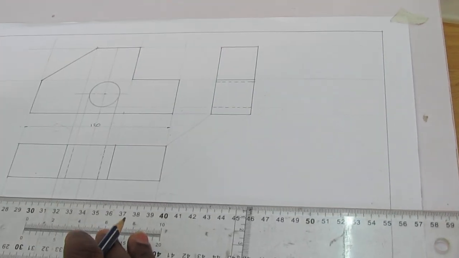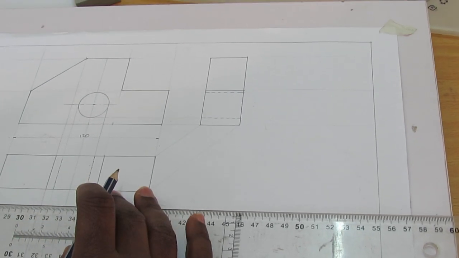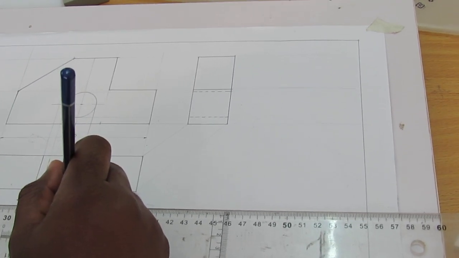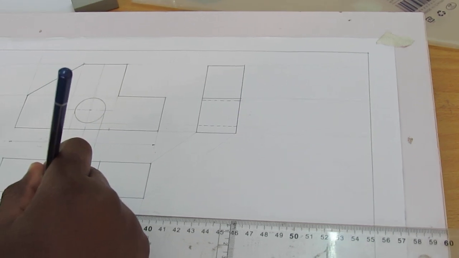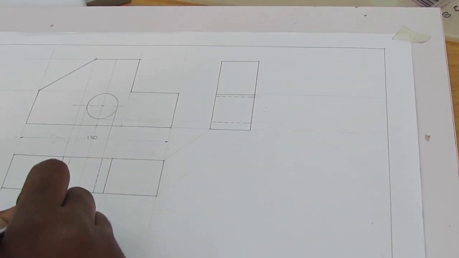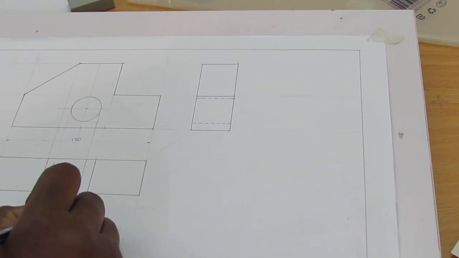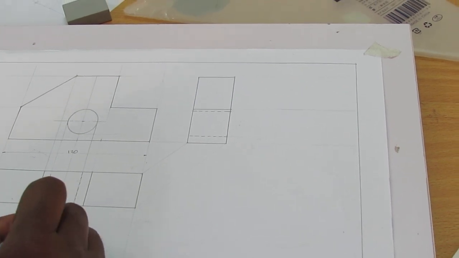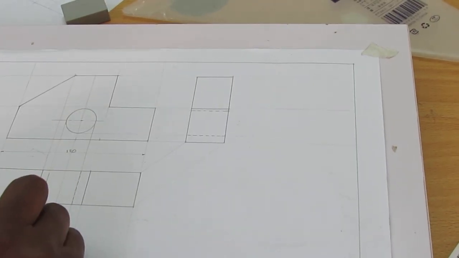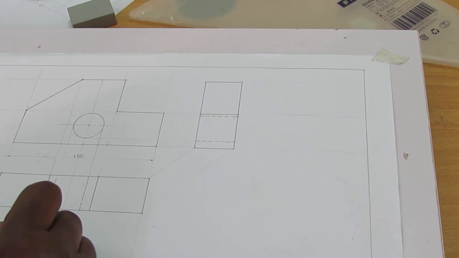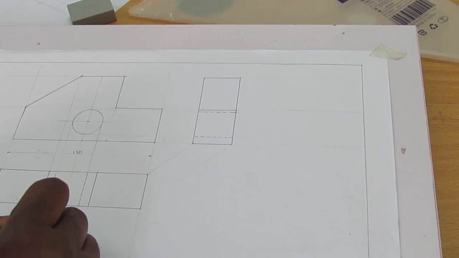Let me now dimension this lower part here. Because they said any, I want to give the dimension of that cylinder that is inside there, that hole, which has a diameter of 25. So I'll indicate here a diameter of 25 at the center.